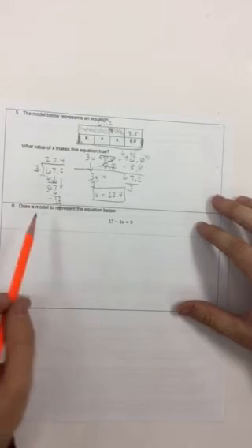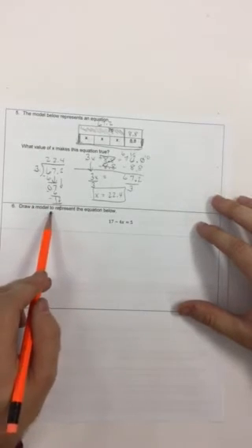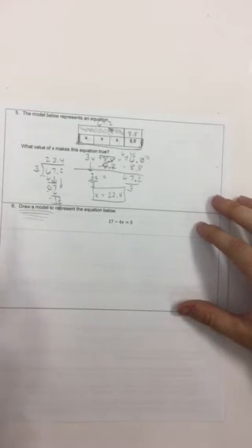Number 6 I did in class with you guys. You just have to make a model for this. I saw that some people tried to solve it, and that was great, and a lot of them got it right, which makes me happy. But this is asking for a model, because you're going to need to know what a model is supposed to represent in your test tomorrow.